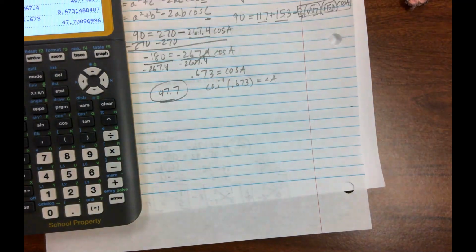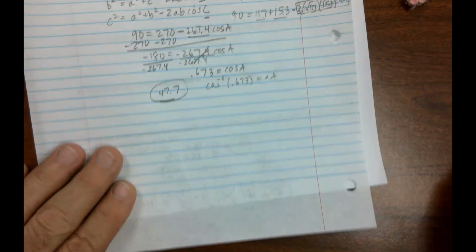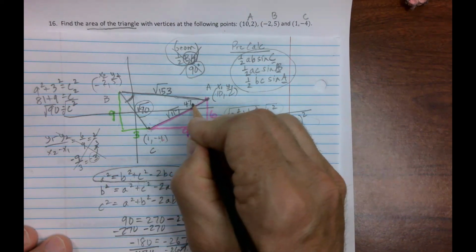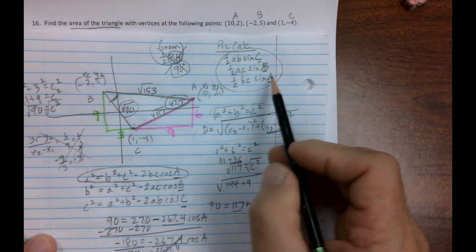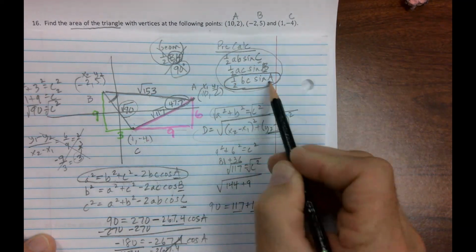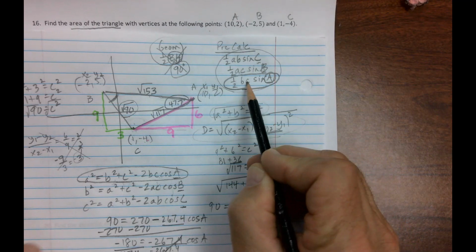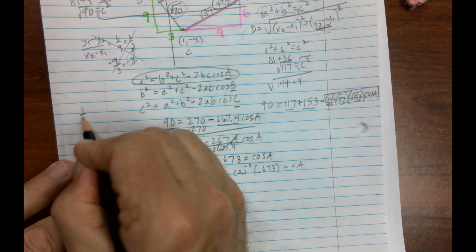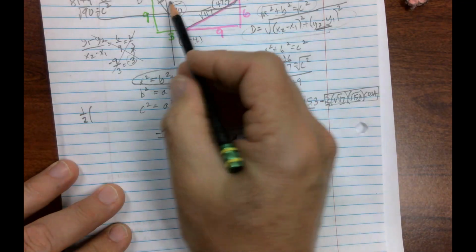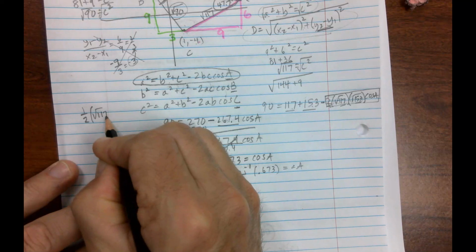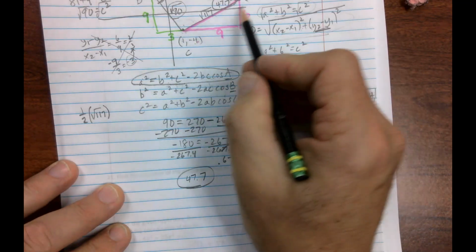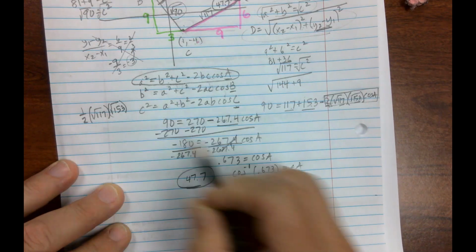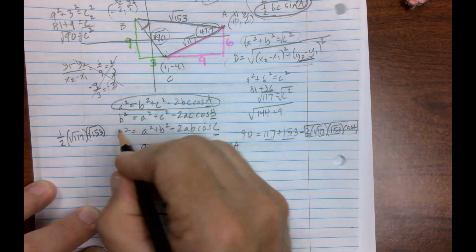We did all of that to find angle A. We haven't even found what the question's asking for. So I want you to take a peek at this. We know this is 47.7 degrees. We're going to use this formula because it's the one that uses angle A. So I'm going to transfer this down here. How about right here? So 1/2 B, which is the square root of 117, times C, which is the square root of 153 times sine of angle A.